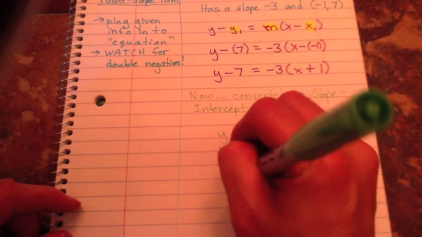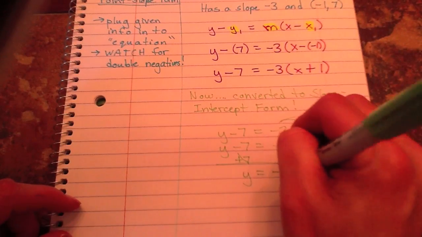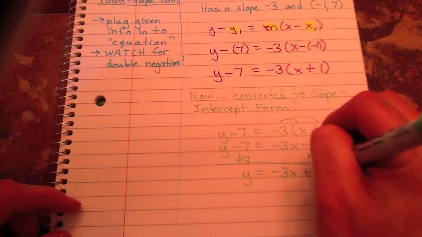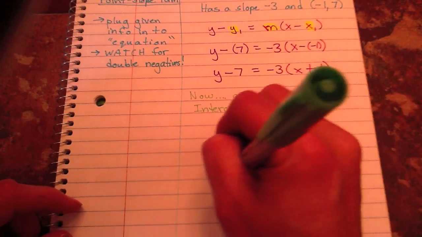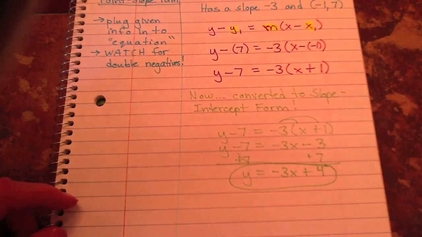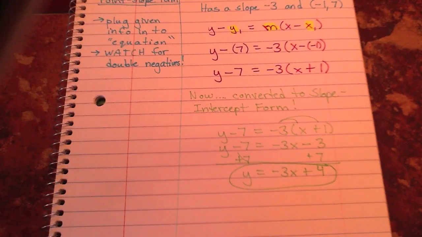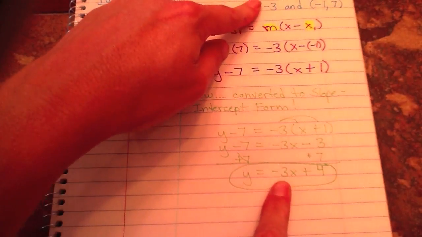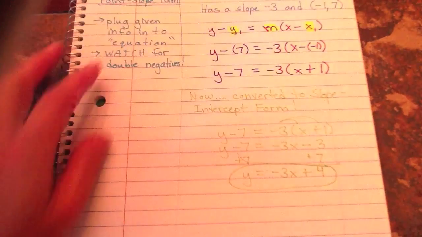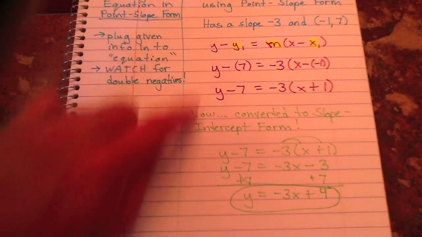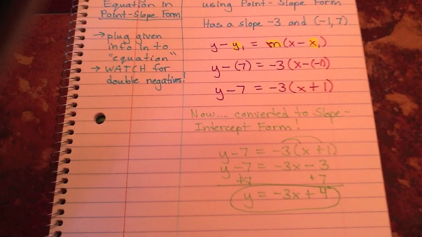I end up with y equals -3x plus 4. That's slope-intercept form. M is -3, B is 4. Notice you have the same slope. That's going to happen every time on those. It's just the point that changes, because here it's any point, here it's your y-intercept.